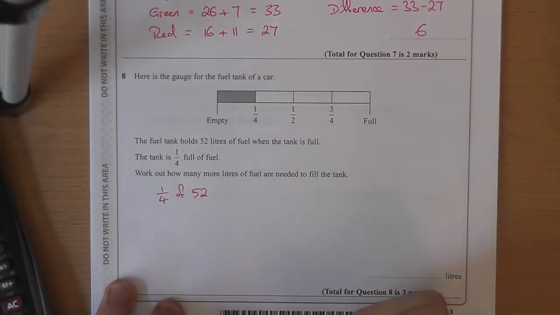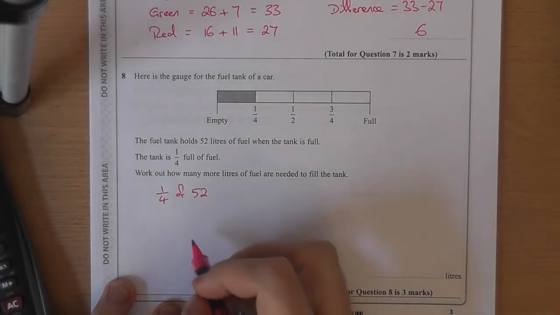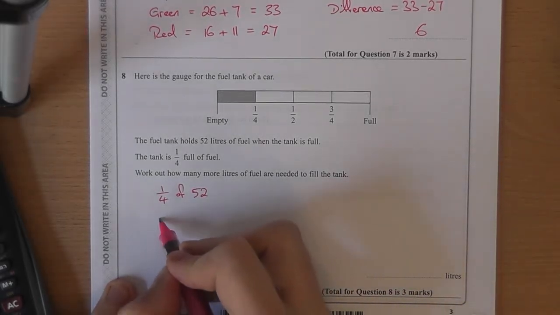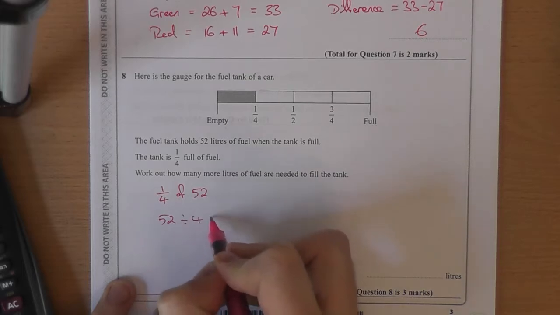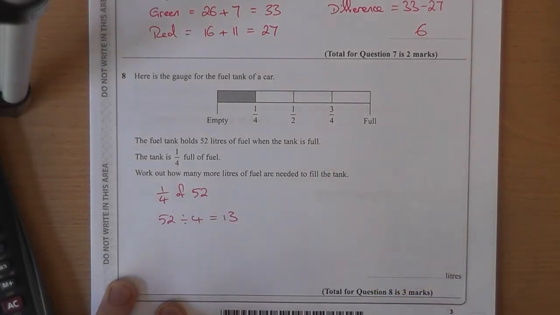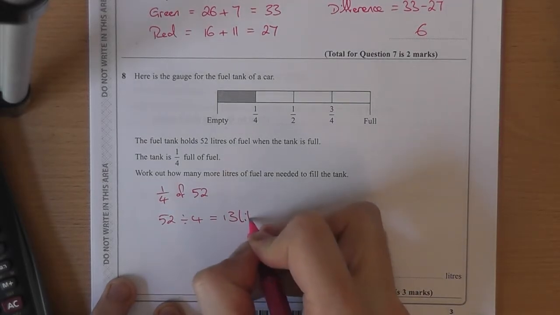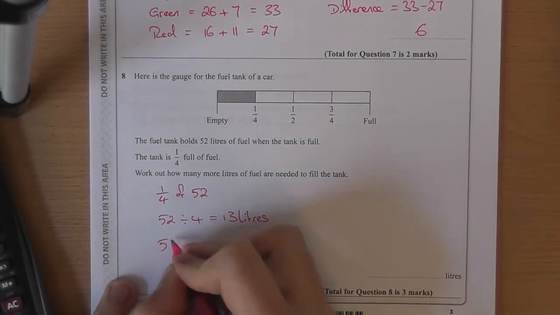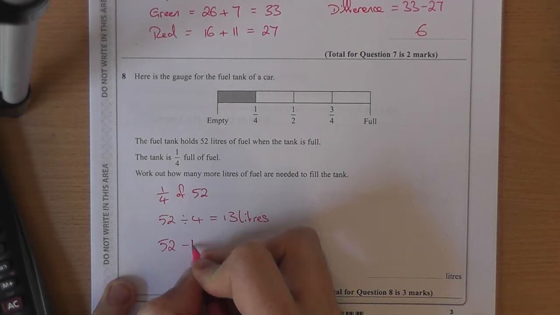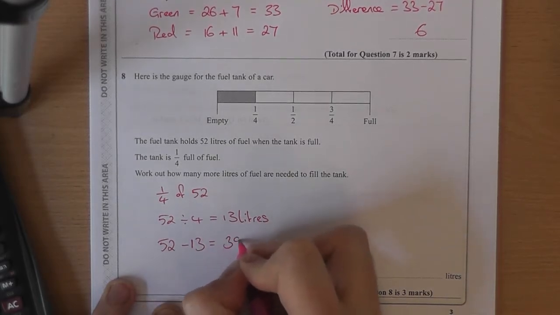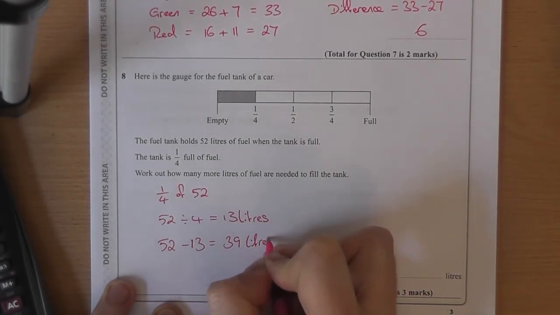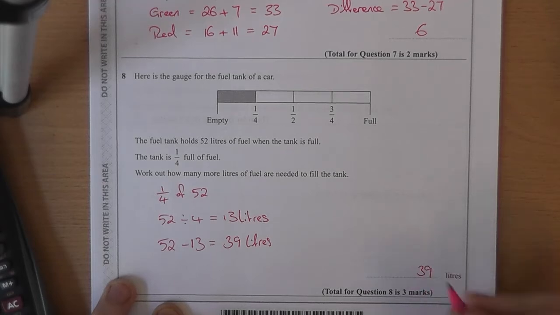Well, to find 1/4 of something, we're going to divide it by 4. So there are 13 litres of fuel in the tank already. That means then we need 52 minus 13 is 39 litres of fuel to fill the tank.